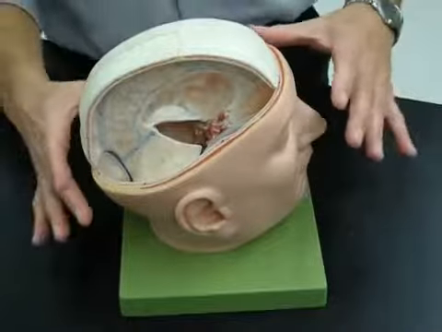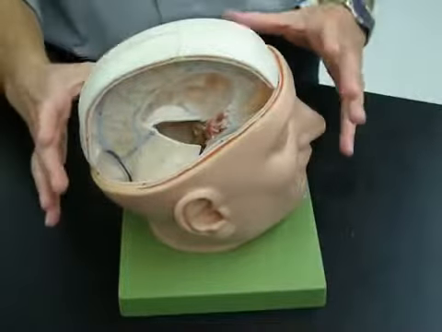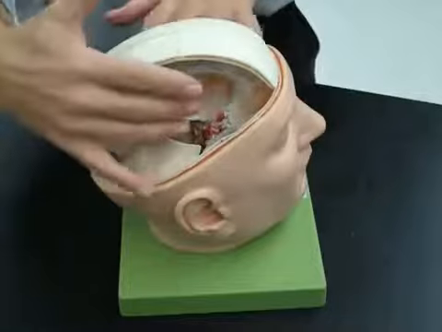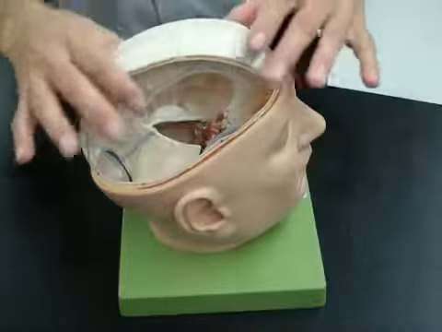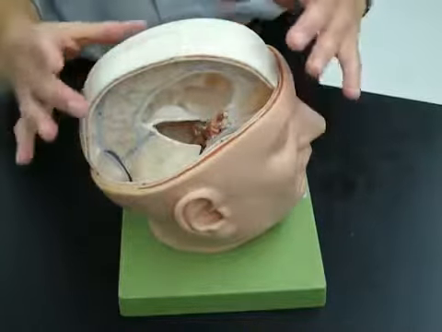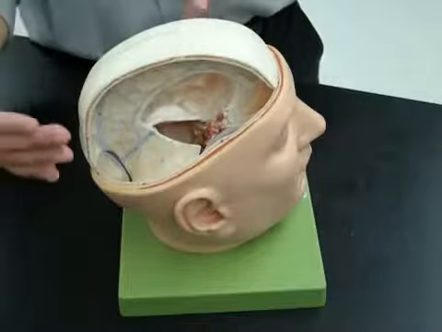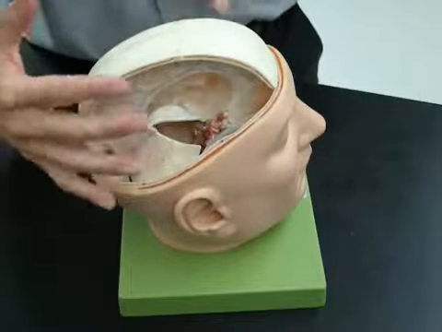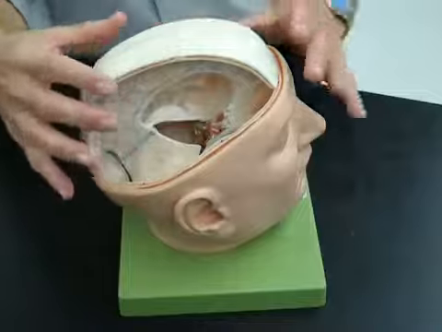Okay, in this video we're going to look at this model, which is known as the base of the head model, and you can see the brain is not in this model. What this is really highlighting or emphasizing are the meningeal layers and how some of these meningeal layers form extensions that secure the brain in the cranial vault.